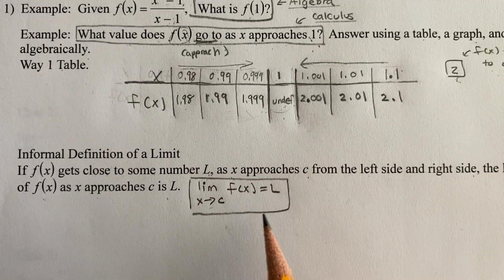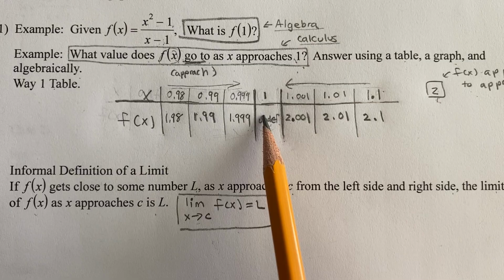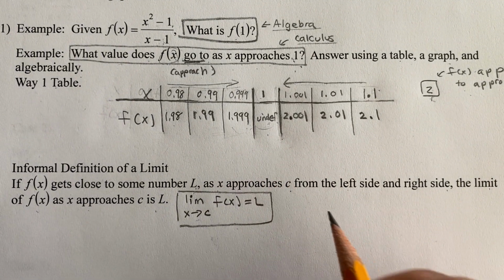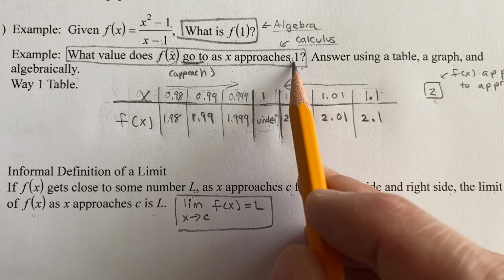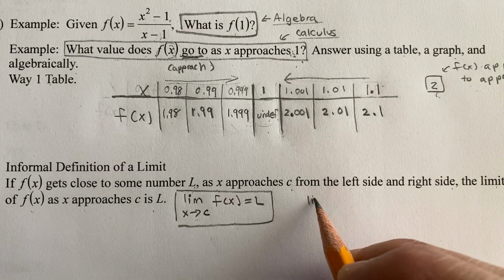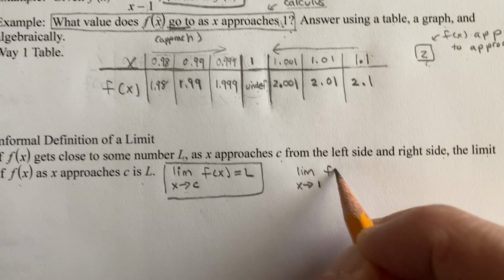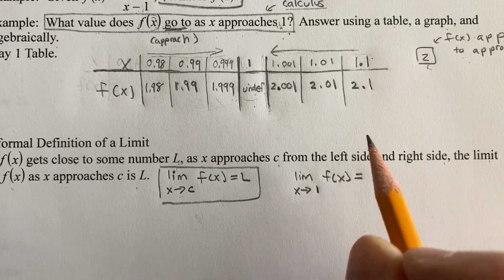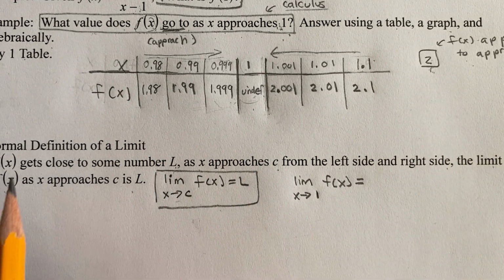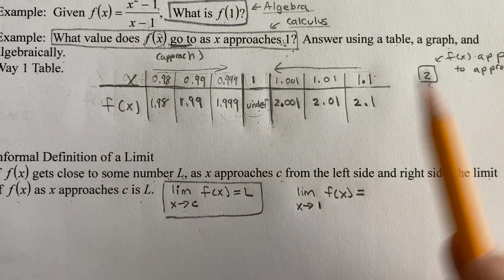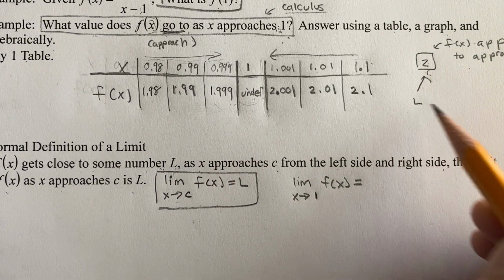And basically, this is how we translate it. Because x is approaching 1 in this case, the 1 is going to be our c. Our f of x is just our function. And we answered this question: if f of x gets close to some number L, that number L is basically 2.